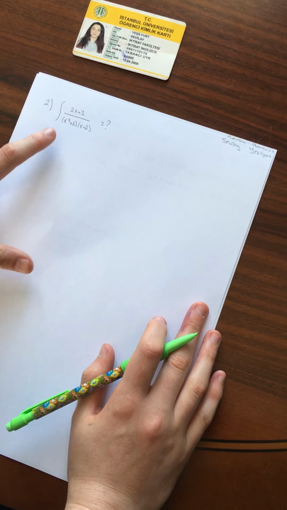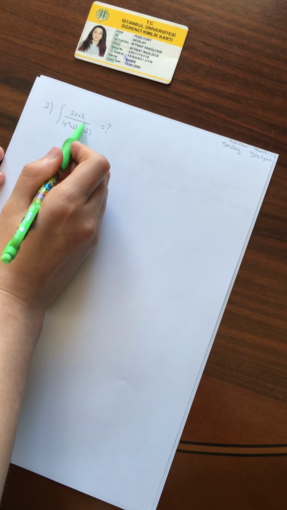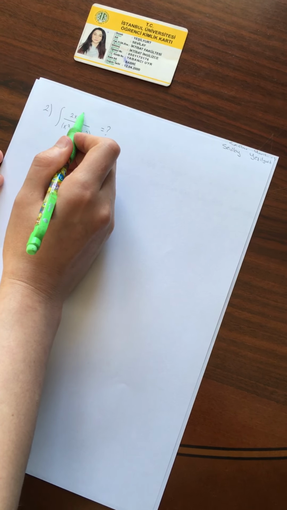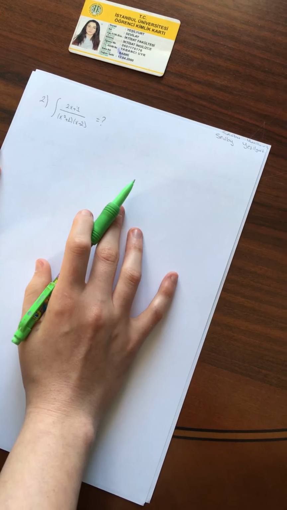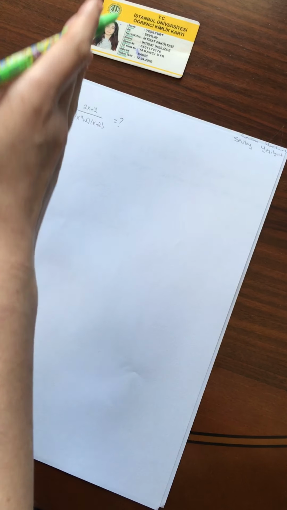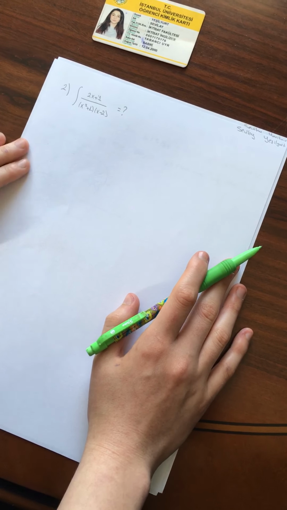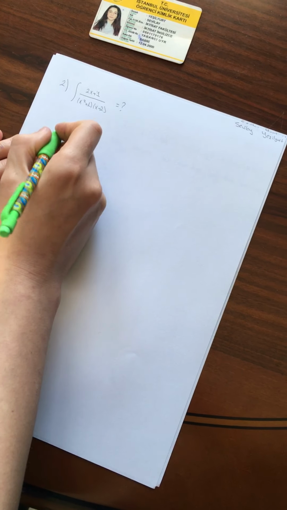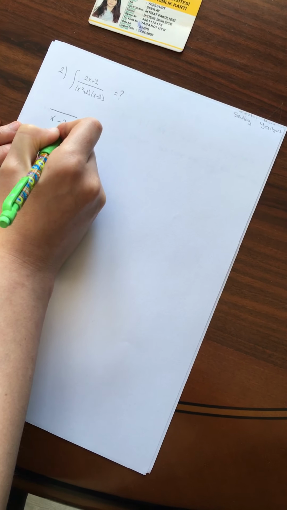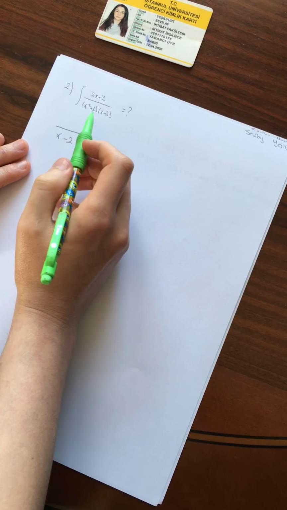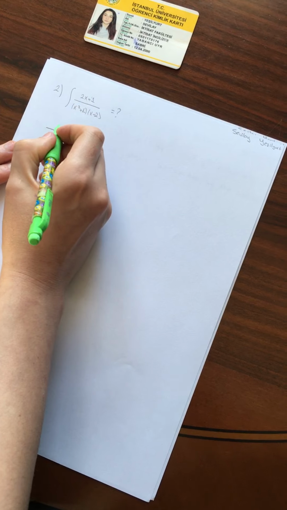When we look at the second question, we see that this is a rational function and the degree of the numerator is less than the degree of the denominator. What we need to do is divide the integral into partial fractions, another name for simple fractions. Okay. When we write the first order factor, we can put a single letter in the numerator.